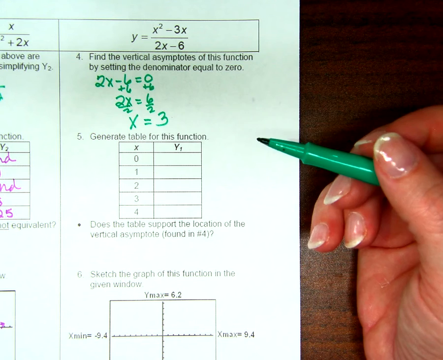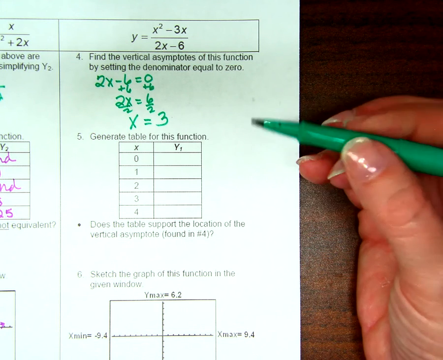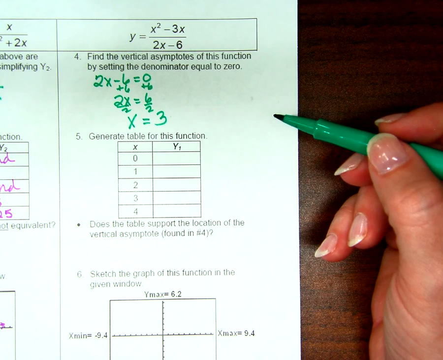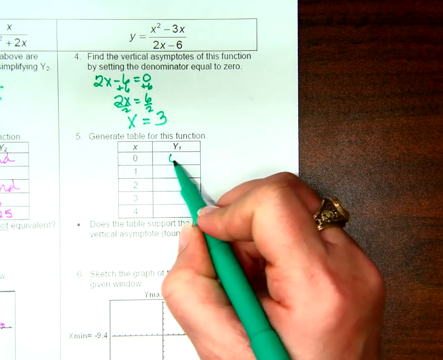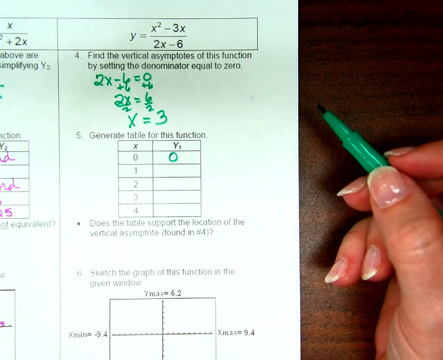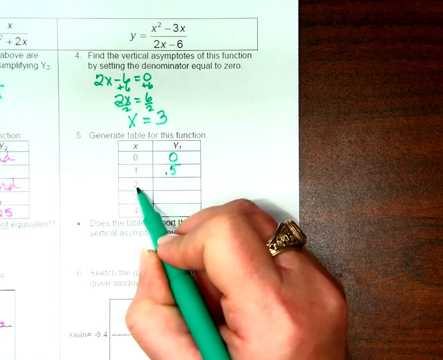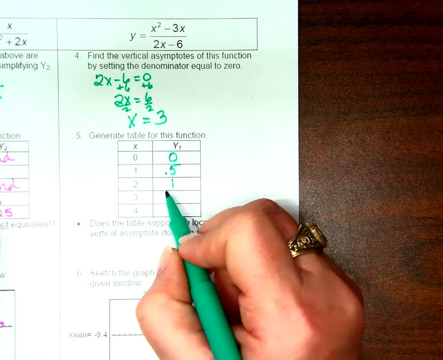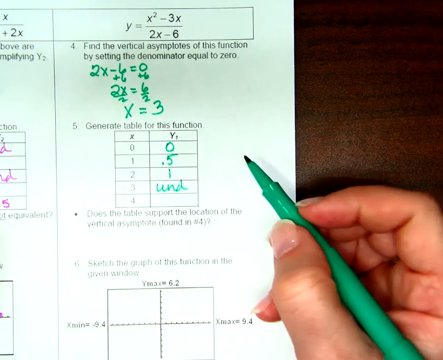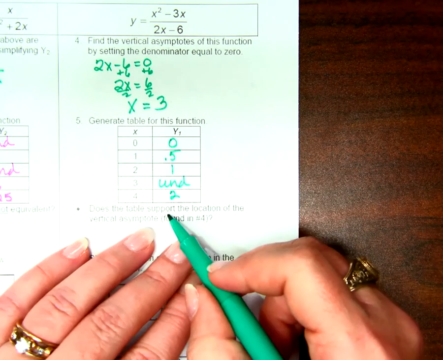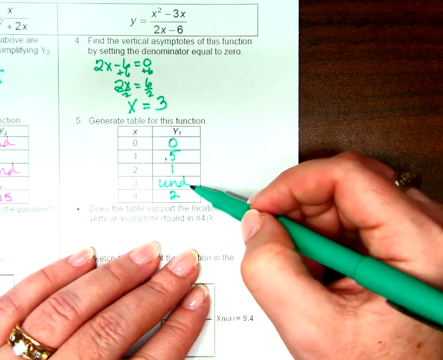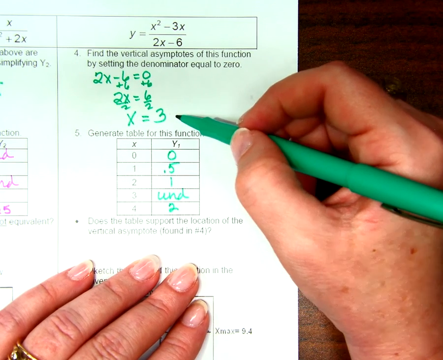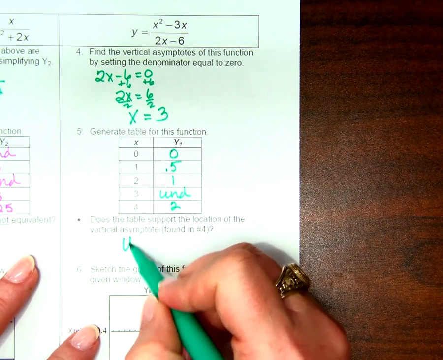That's fine. When somebody knows what y is when x is 0, let me know. 0. Does anybody know about 1? 0.5. What about when x is 2? What's y? 1. And then 3? Undefined. And then 4? 2. Does the table support the location of the vertical asymptote found in number 4? Yes, and why? Why does it support that? It's undefined when x equals 3. Yes.